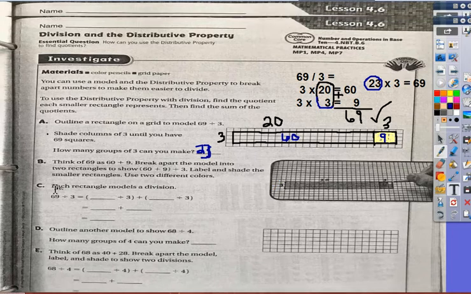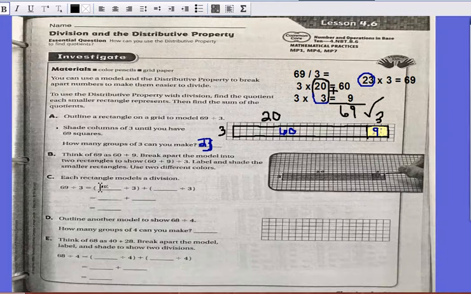I have 69 divided by 3, so the first thing I'm going to do is take 60 divided by 3 plus 9 divided by 3. 60 divided by 3 is 20, and 9 divided by 3 is 3. 20 plus 3 is 23. So this is just another way that you could solve it using the distributive property.